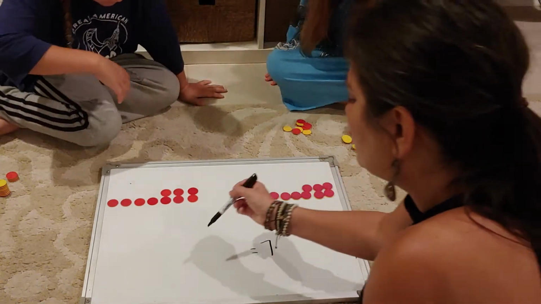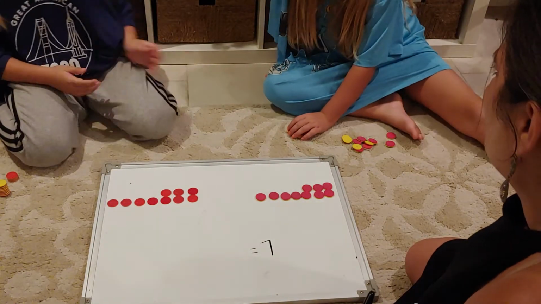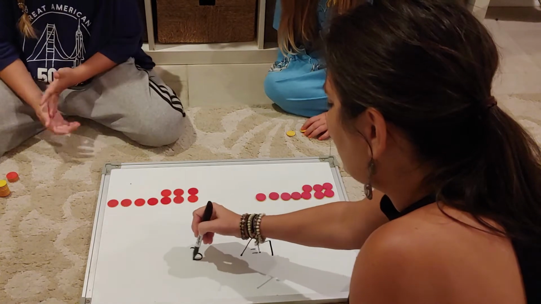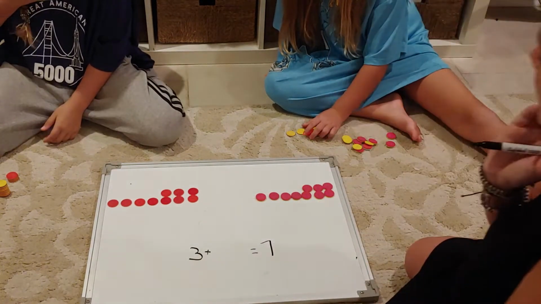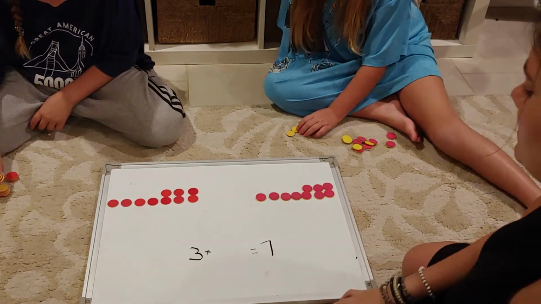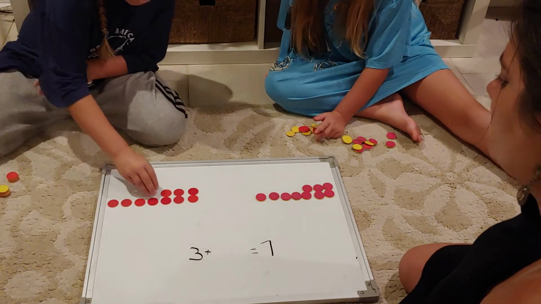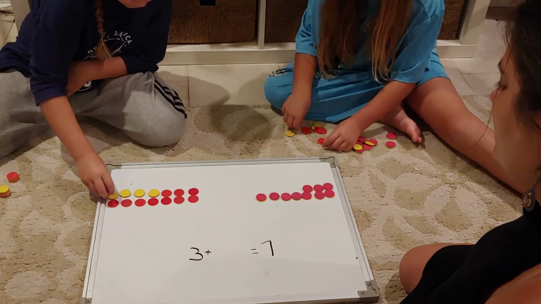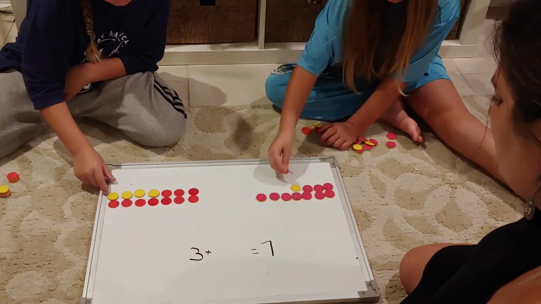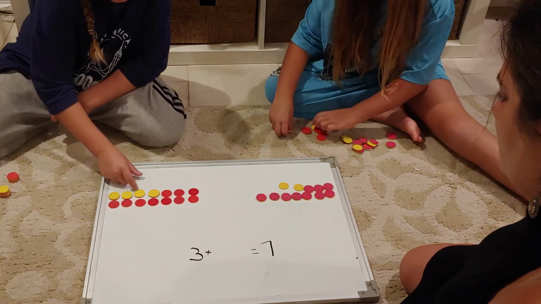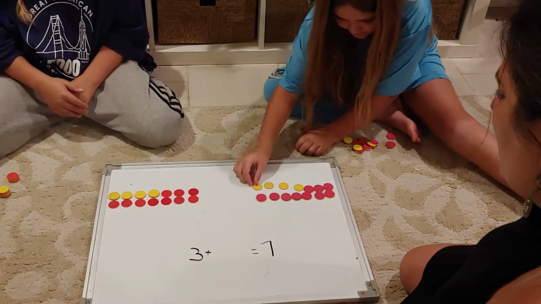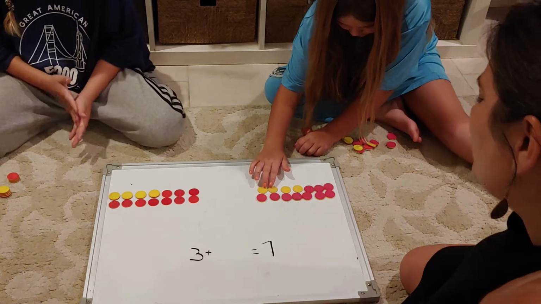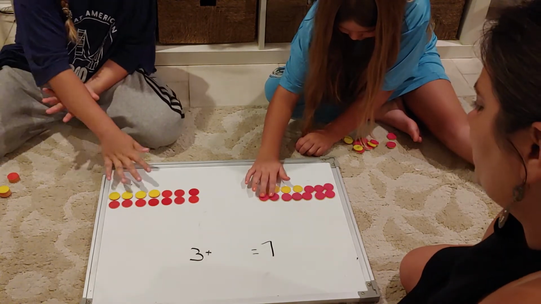You need some more. So what are you going to do to show that we're going to give more? Is that adding or subtracting? Adding. Will you add some more until you get to 7 on your bottom row? And this time use a different colored counter. Beautiful. Yep, the yellow counters for Sophia. Thank you. Excellent. How many more yellow counters did you need? 4.